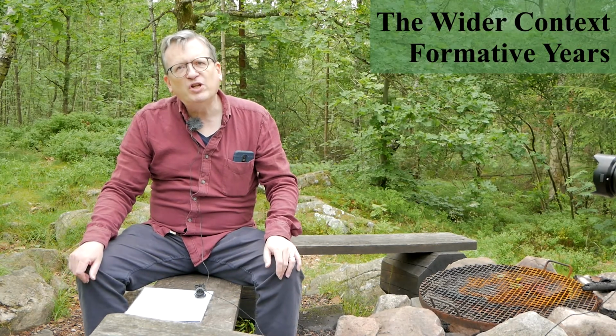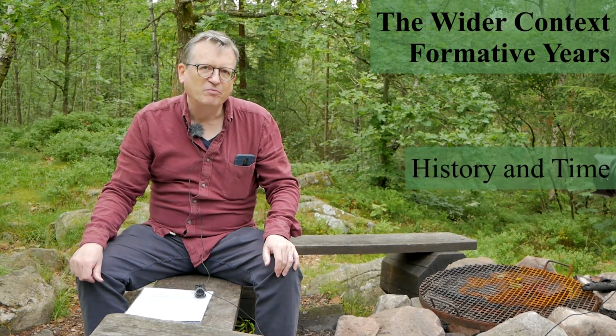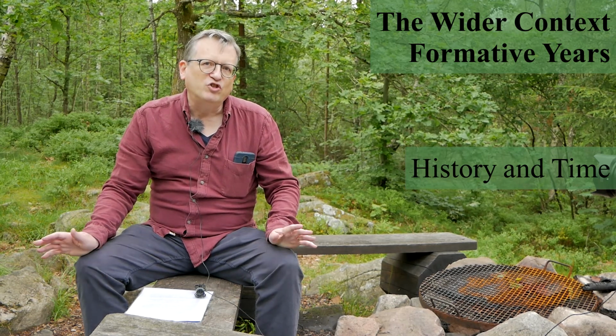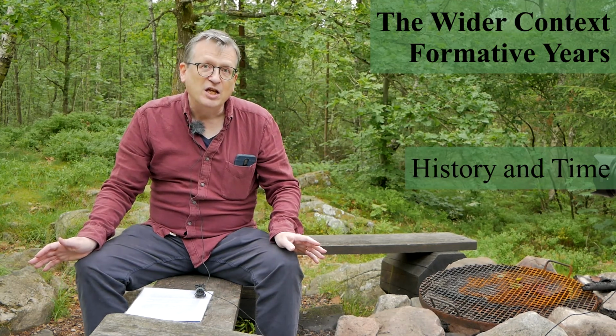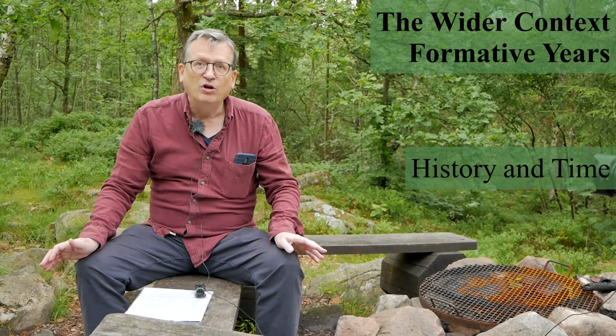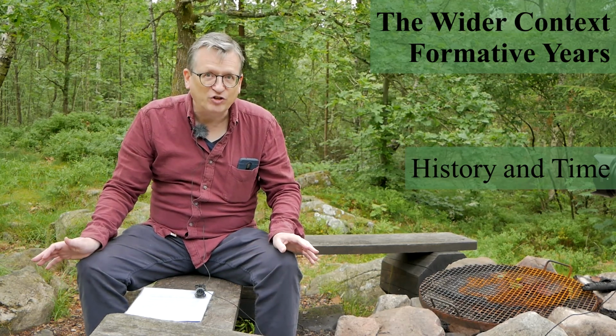The formation also takes place in a particular location and a particular place in history. How a typical Swedish family thought about nature in, say, 1922 was probably, and is probably quite different than in 2022.